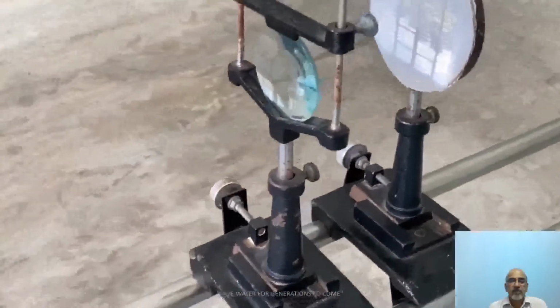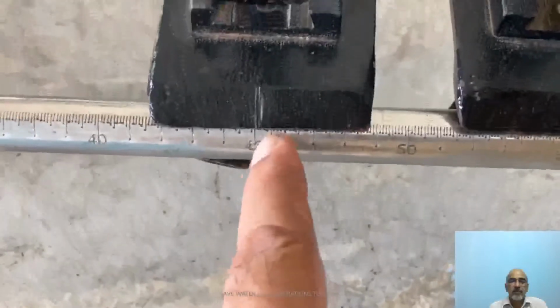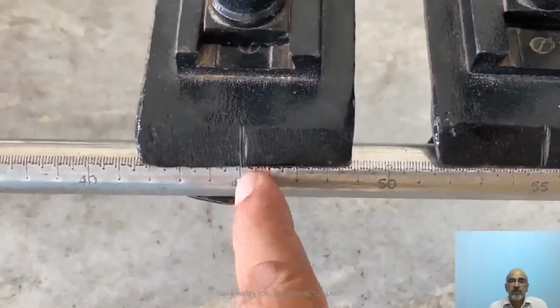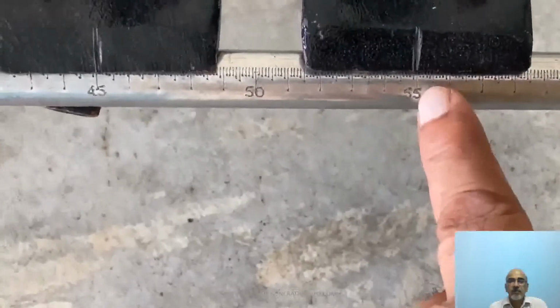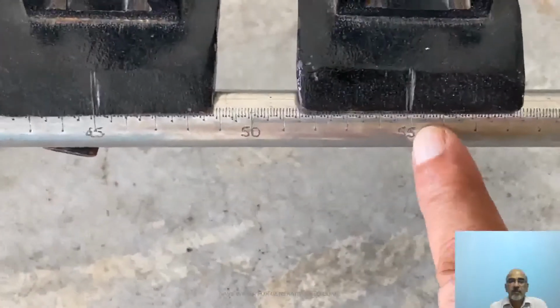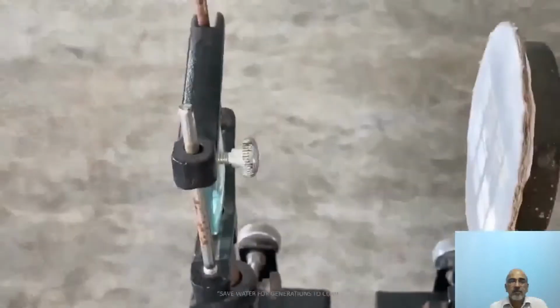Now we have to find out the focal length of the convex lens. For this, we have to read the position of the lens. You can see the lens is at 45, and here the screen is at 55. So 55 minus 45, what do we get? 10. So the focal length of this convex lens is 10 centimeter.